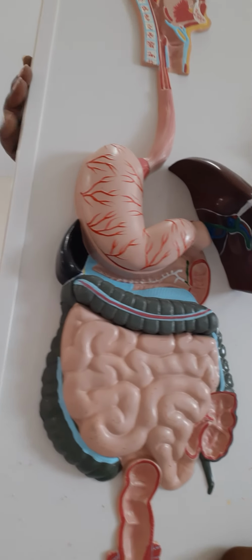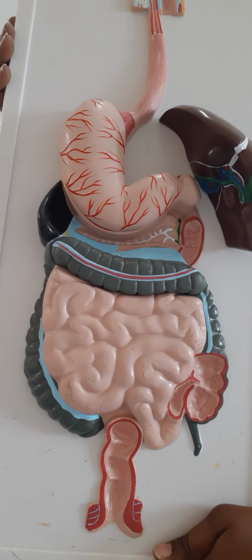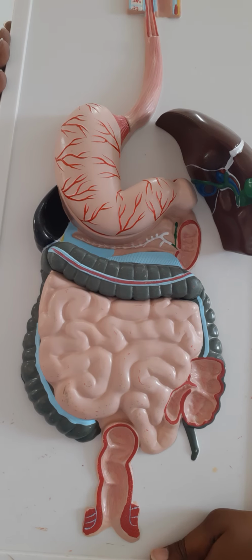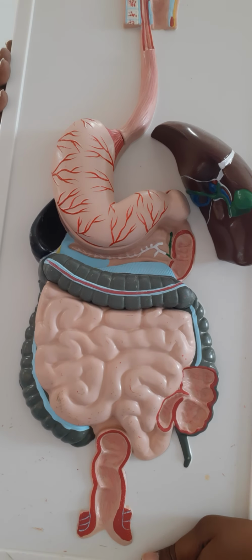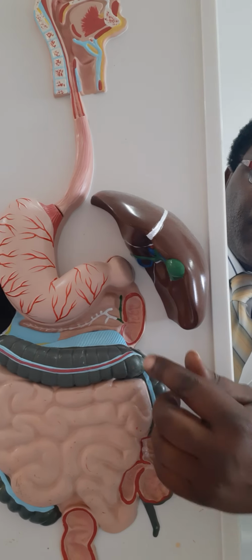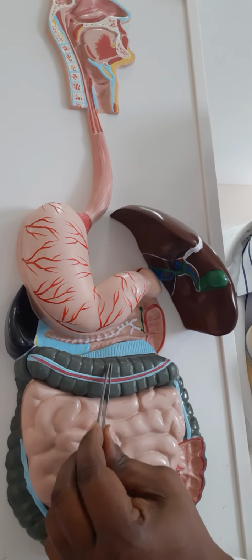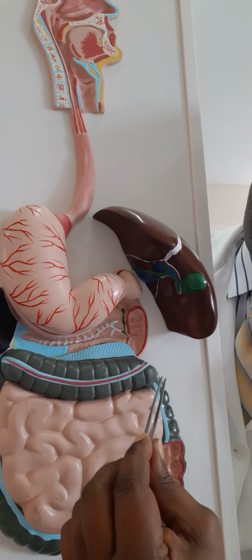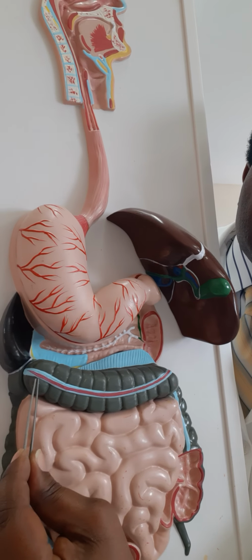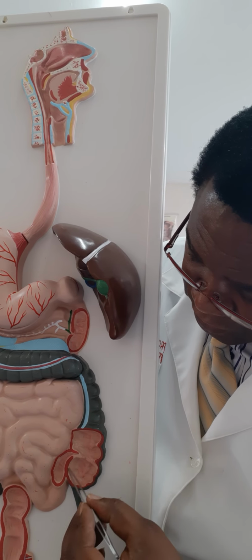This is a model of the hindgut. Okay, so here we can see a model showing the structures of the GIT, particularly the hindgut. So we can see the parts of the hindgut, which really starts from the transverse colon here. Okay, we can start really from here, from the cecum, which is this area here.